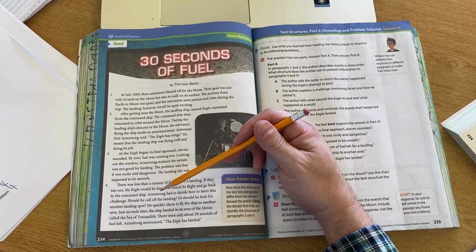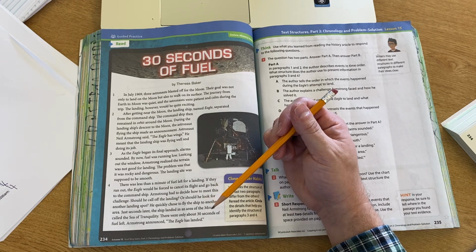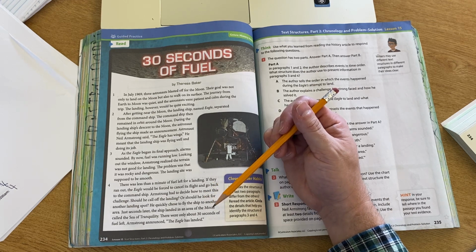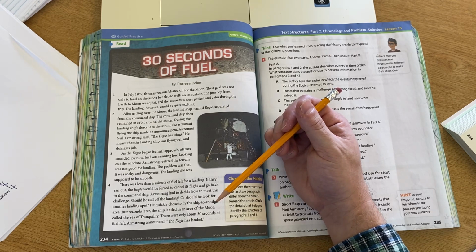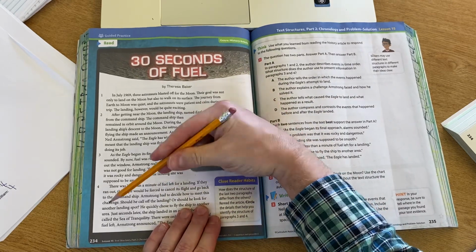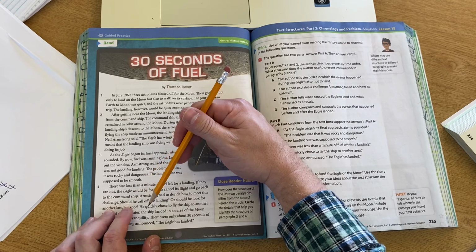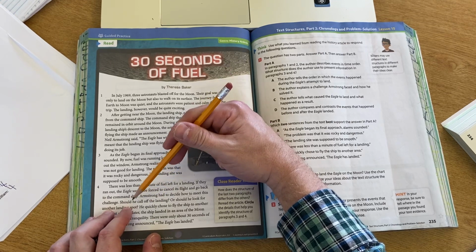All right, as we go down to paragraph 4, we want to see what the solutions to these problems are. As you read through, you might find some details that help us see what their solution is. One thing is that he had to decide how to meet this challenge. You might underline that. That's not really the solution, but it's showing that he's looking for the solution.